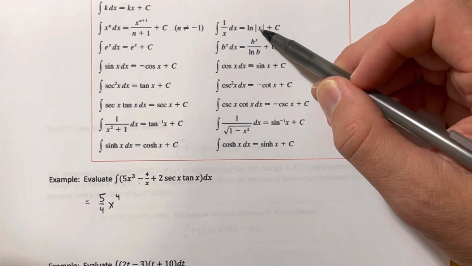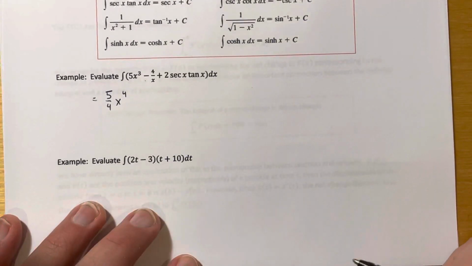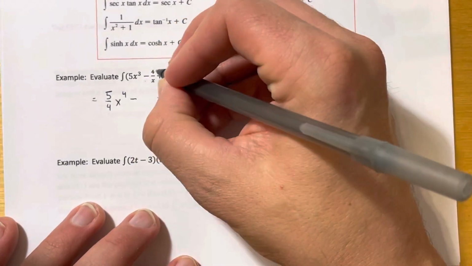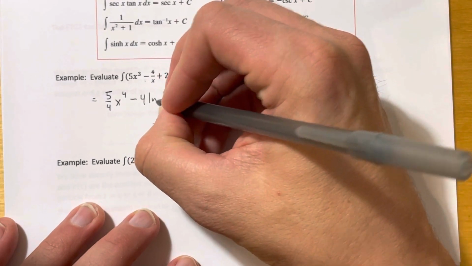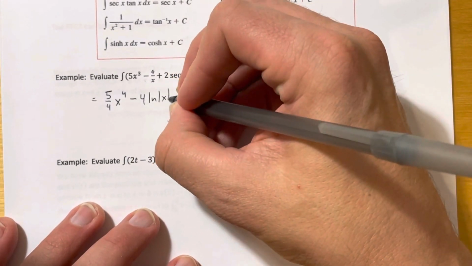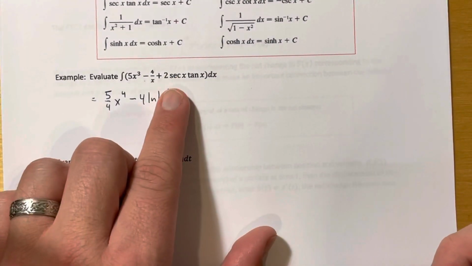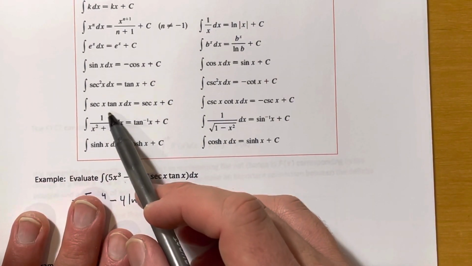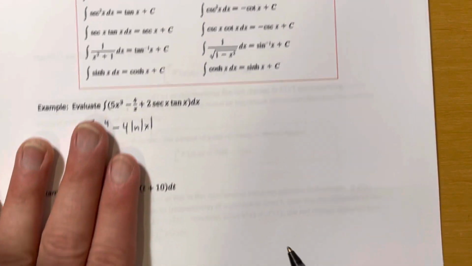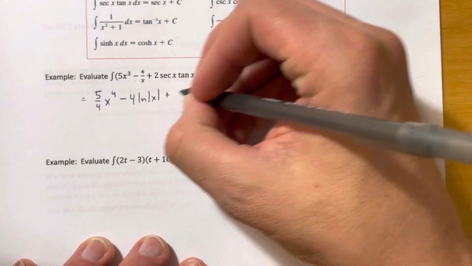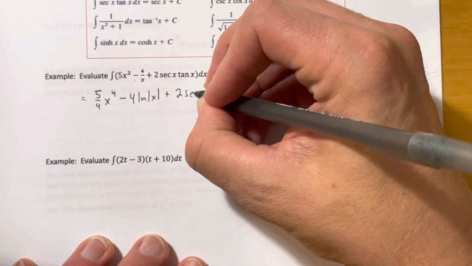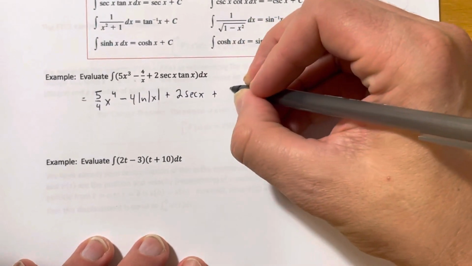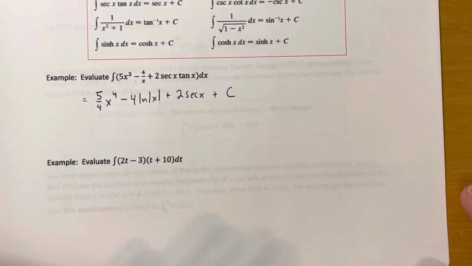But we put an absolute value over the x when we do that. You have to remember that. So the 4 there becomes a coefficient: 4 times the natural log of the absolute value of x. Finally, secant tangent of x. We recognize that as the derivative of the secant function. So this becomes plus 2 secant of x. And then I have to include that plus c.